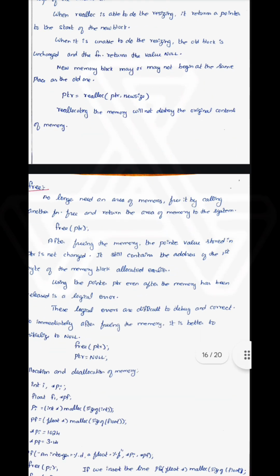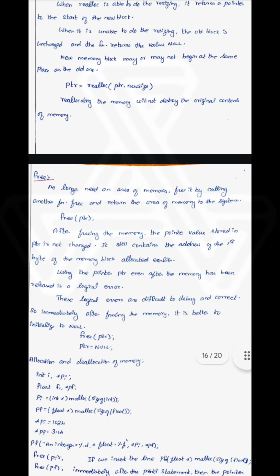Free. When you no longer need an area of memory, free it by calling another function, free, and return the area of memory to the system. free(ptr). After freeing the memory, the pointer value stored in ptr is not changed. It still contains the address of the first byte of the memory block allocated earlier.